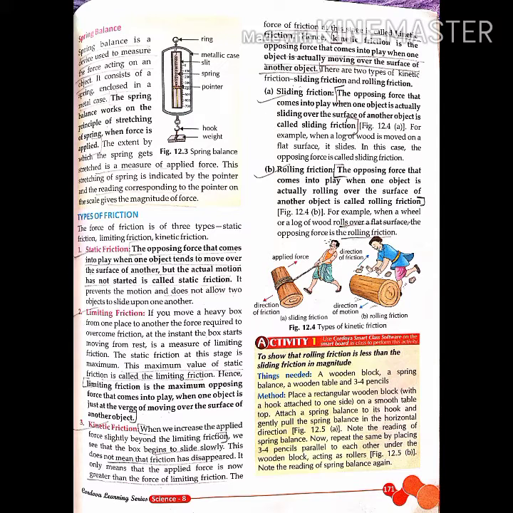Slide करना and roll करना is different thing. Slide करना मतलब simply वो move कर रहा है, roll करना मतलब वो घूम घूम के जा रहा है. So sliding friction slide हो रहा है, roll करना मतलब वो घूम घूम के जा रहा है. When a wheel or a log of wood rolls over a flat surface, the opposing force is called as rolling friction. ठीक है, sliding और rolling में यही difference है. Okay, so this is sliding friction and rolling friction.